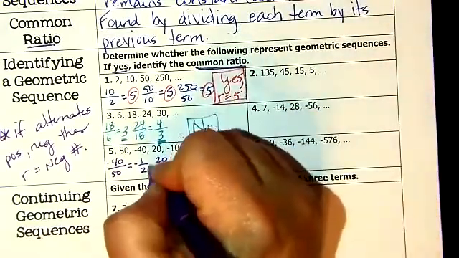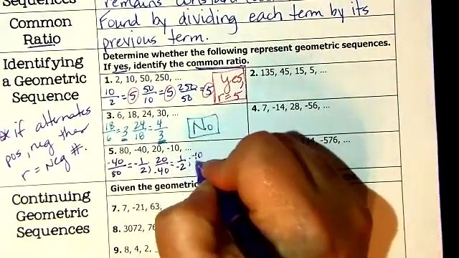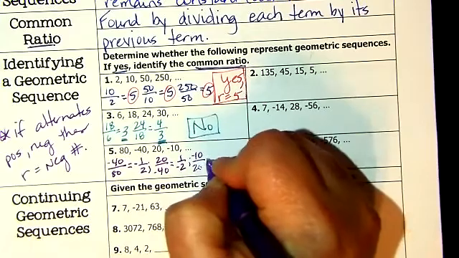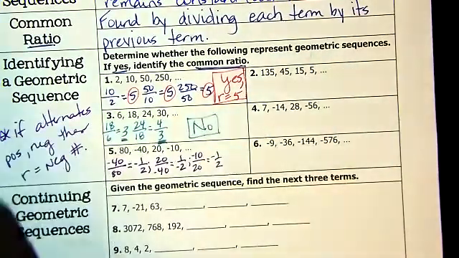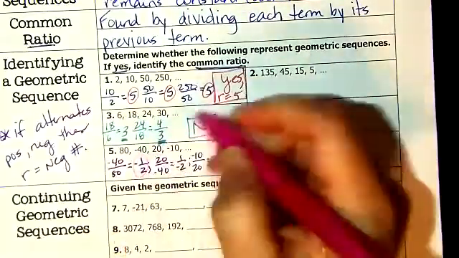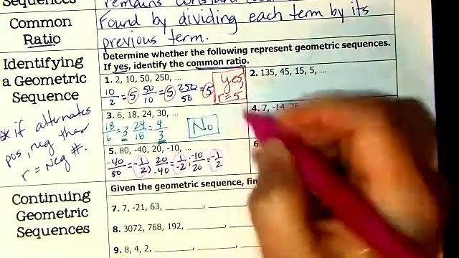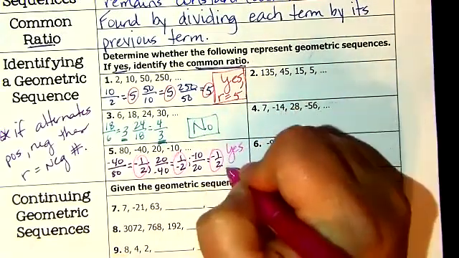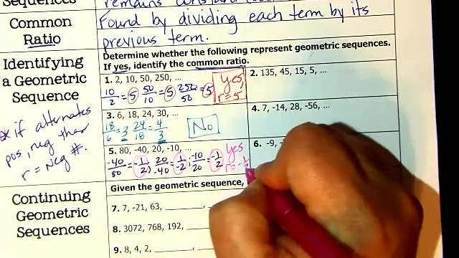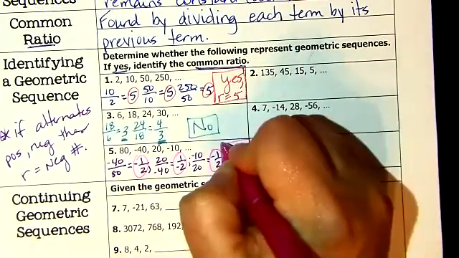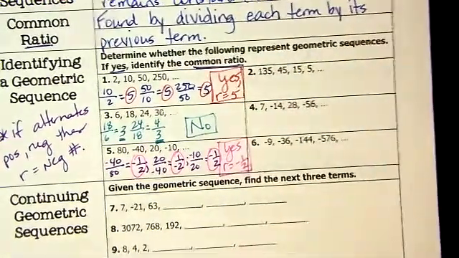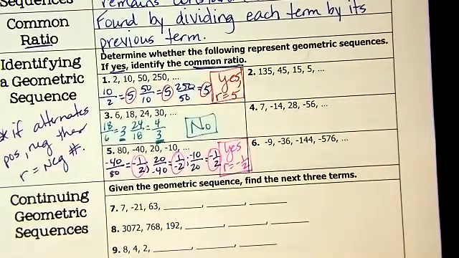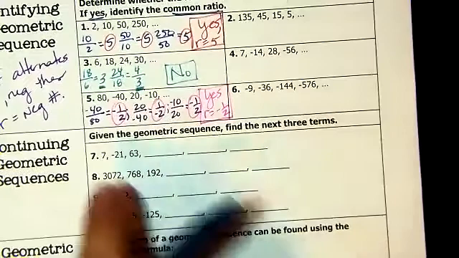So we have negative 10 over 20, which is negative 1/2. All of these are the same. So this is a yes, and my R is negative 1/2. Or you could have negative 0.5. Both are correct. Okay. Now we want to continue the sequence.